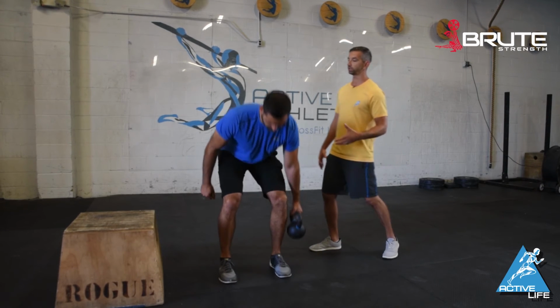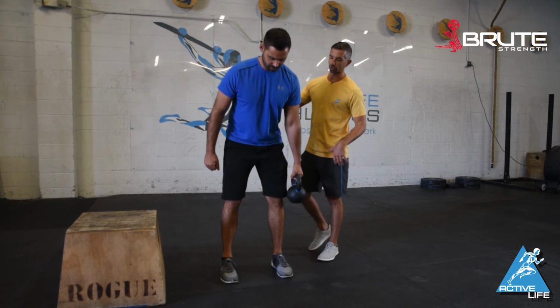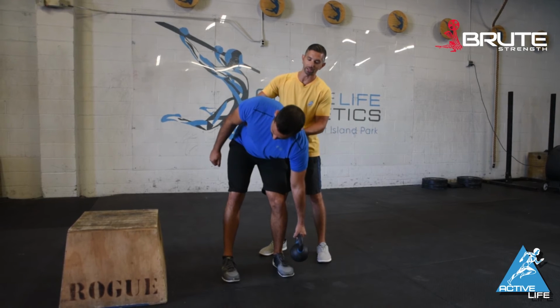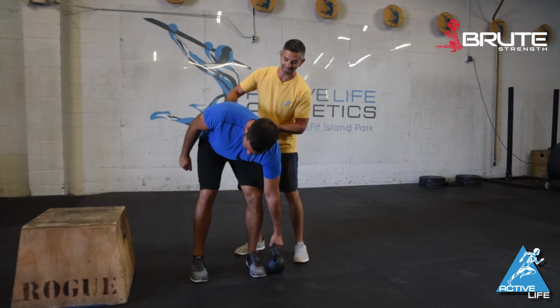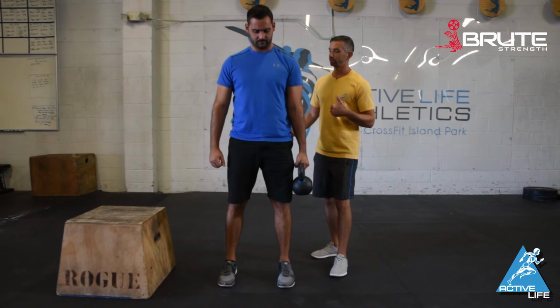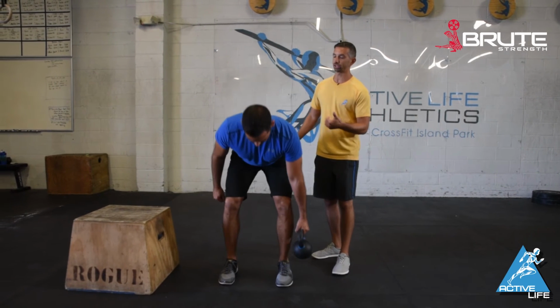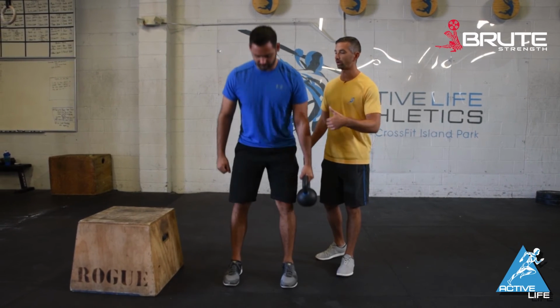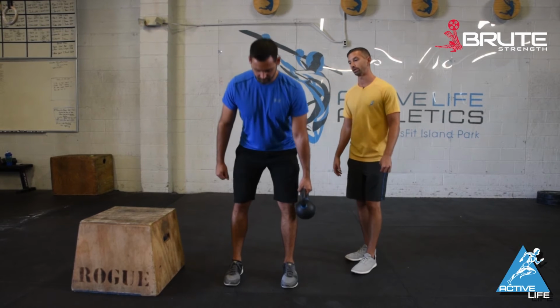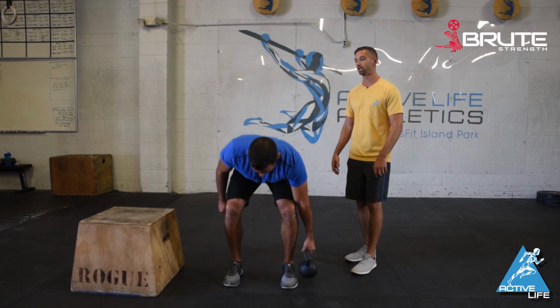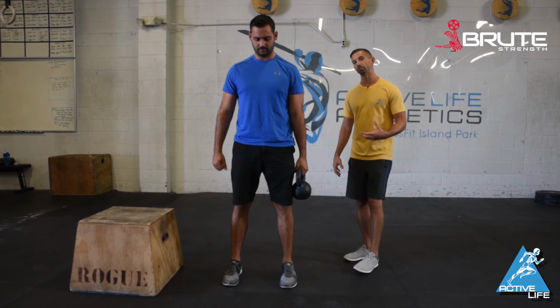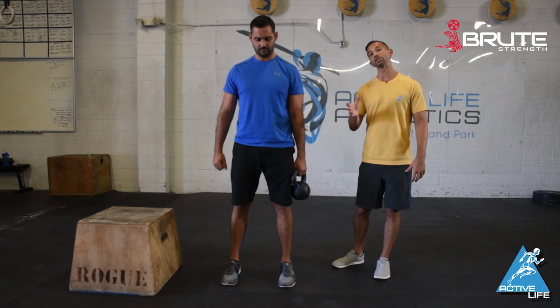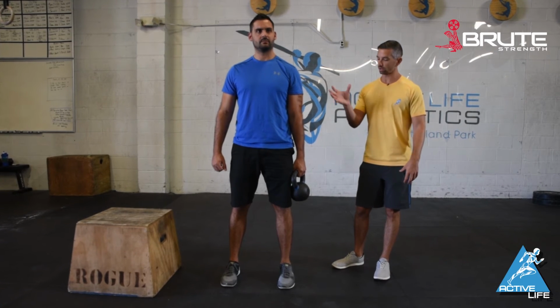What the weight wants to do is, as Jeremy goes back down, we'll show you, the weight wants to turn his body like this. So by resisting, Jeremy is now working in the transverse plane, even though he looks like he's working in the sagittal plane, because we're resisting that rotation.